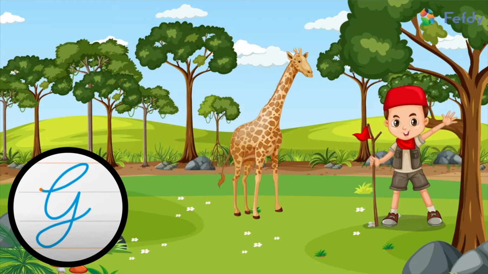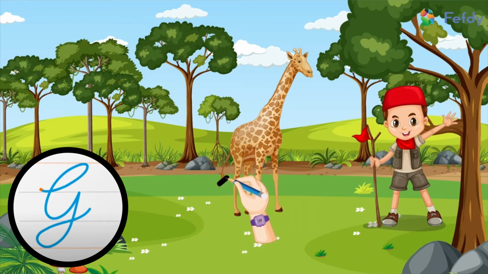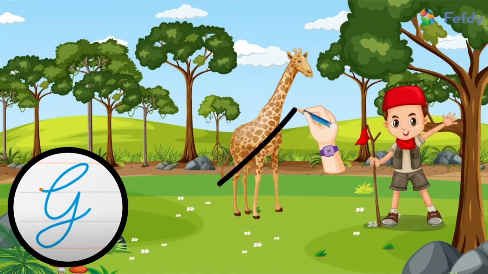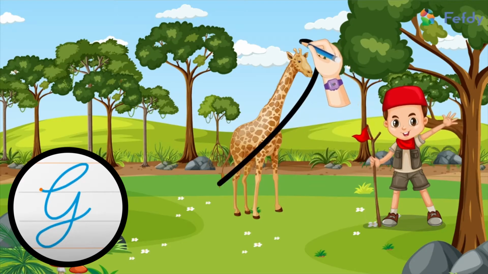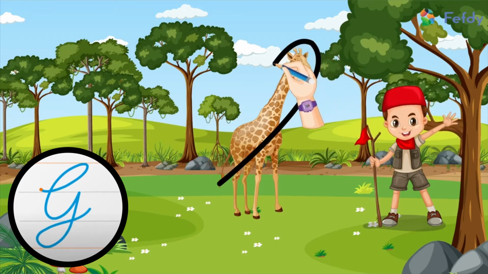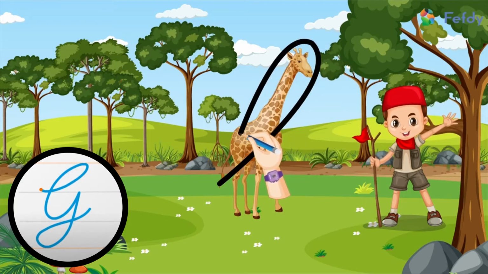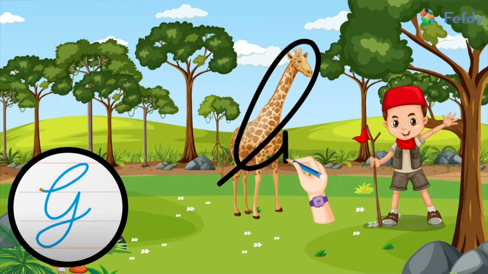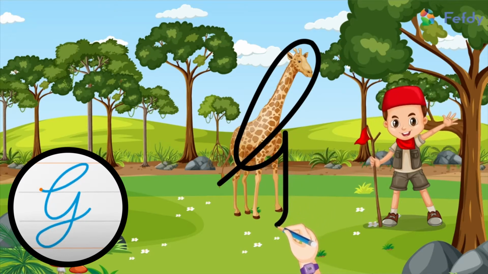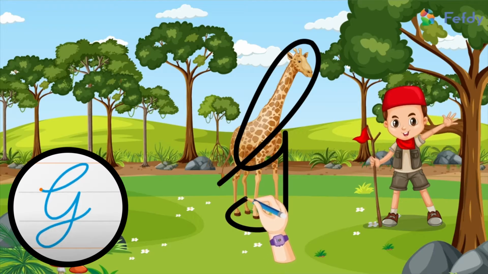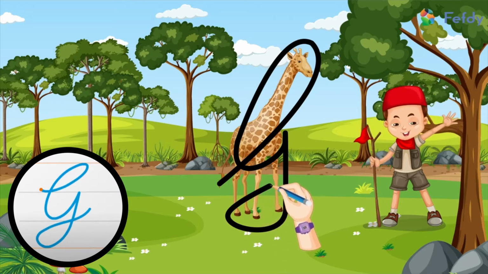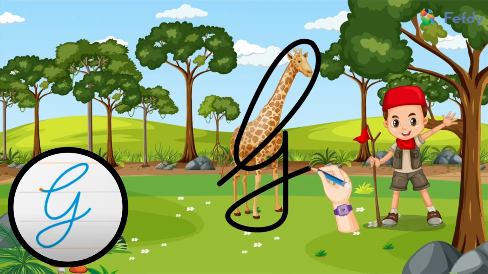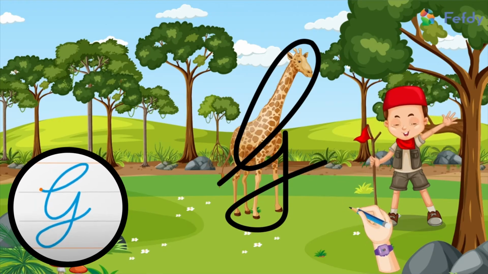To start writing the letter, we will start at its tail. We will trace the giraffe's long neck and go up to its head. And now we will come back down and make a big loop by coming to the hip of the giraffe. Now we will go down to the feet of the giraffe and make a big loop upwards. And that's it. Here we have it, the capital letter G.